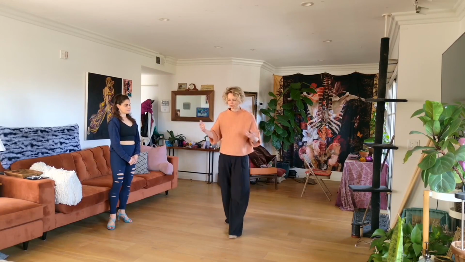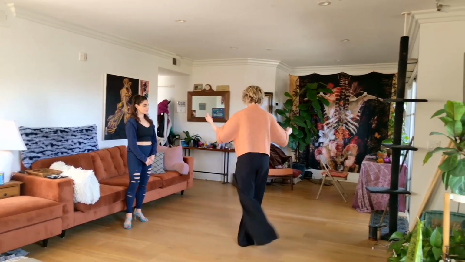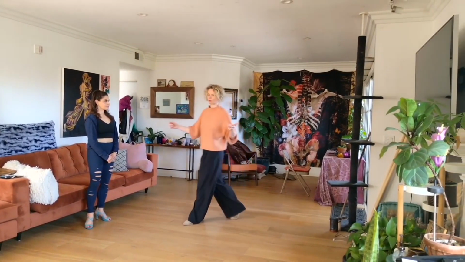And the other thing I want to point out is that there's one of the steps that's done in the quick timing as a default, and that's the back step. So the follower goes forward, side, back, side, forward. So that back side is done in quick timing.